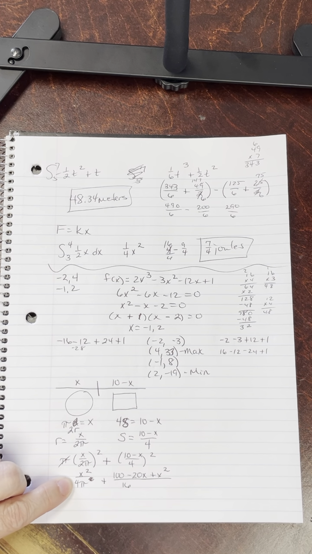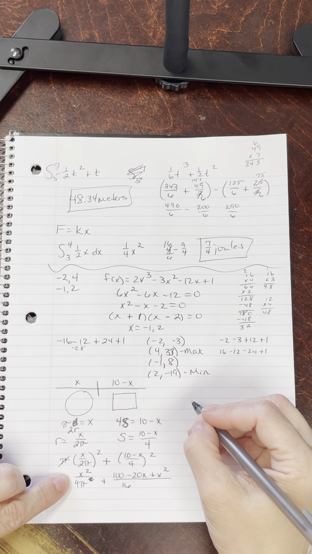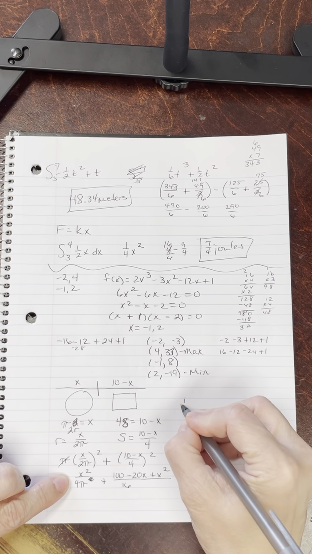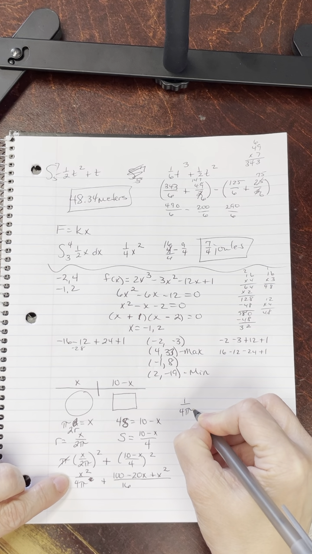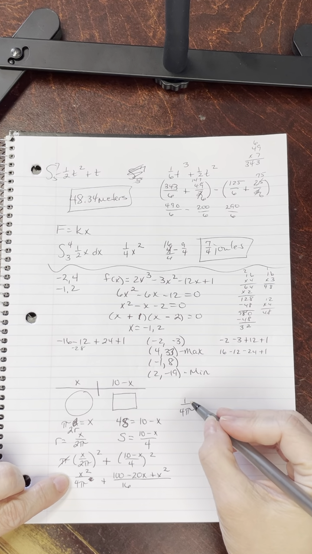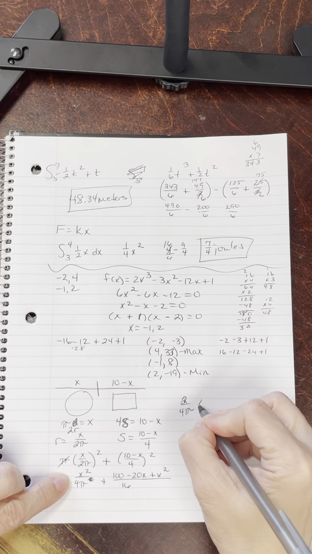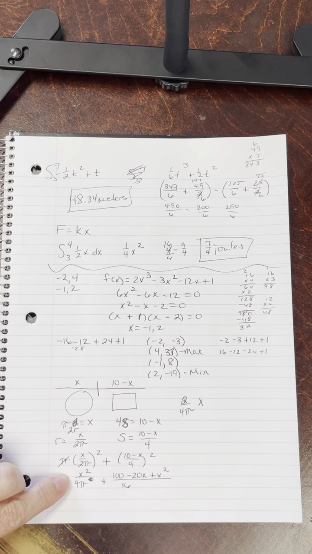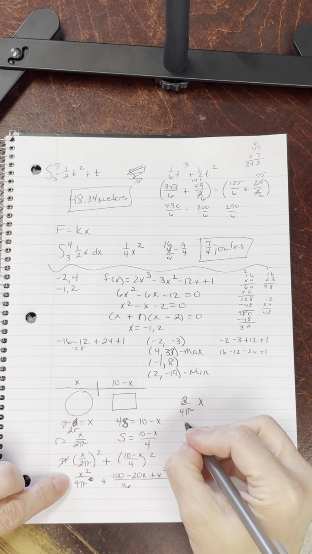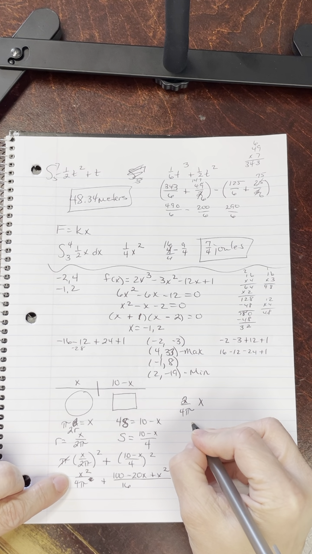Okay, so this 1 over 4 pi is acting as a constant. Then I pull the 2 down from the x squared, multiplying this by a 2, and making this x. So that should give me x over 2 pi. Okay, yes. I'm going to write the x in front, not on top.